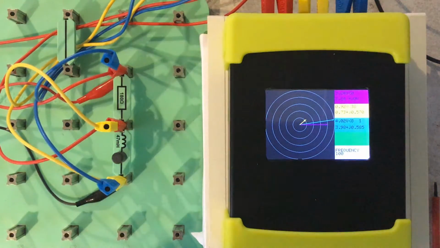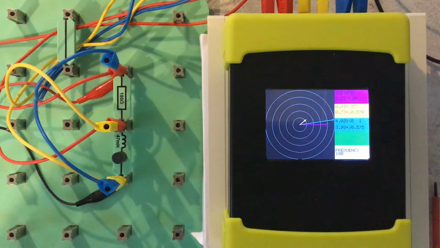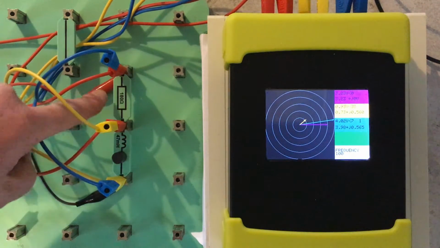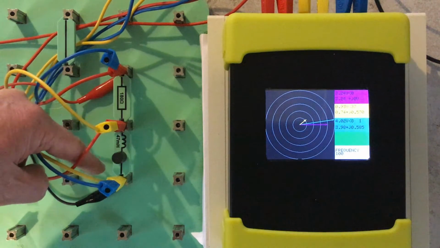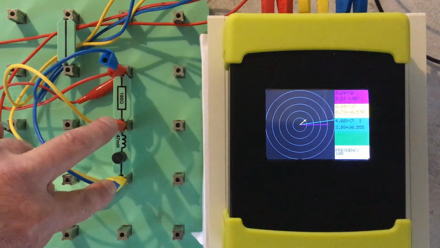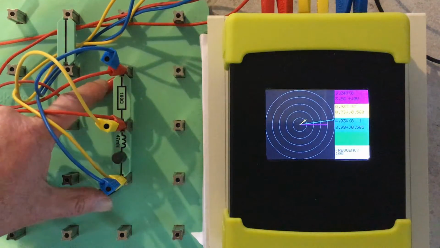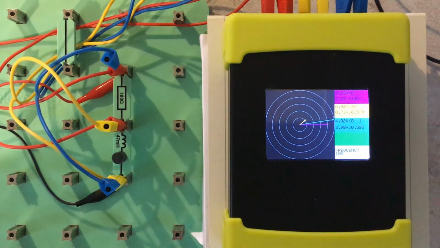Okay, this is lab practical 3, which is an RL circuit. So we've got a series circuit, so the current runs through each component equally. However, the voltage across each component alters. We have our signal generator across the circuit, and the signal generator at the moment is at 100 Hz, 5 volts RMS.